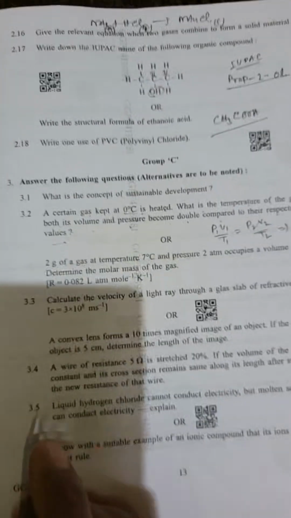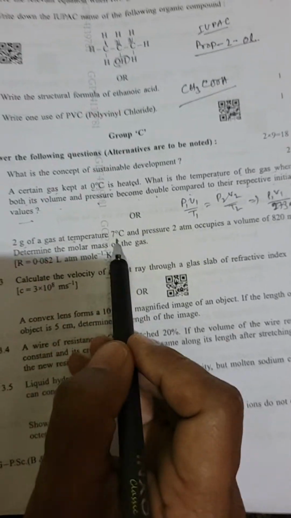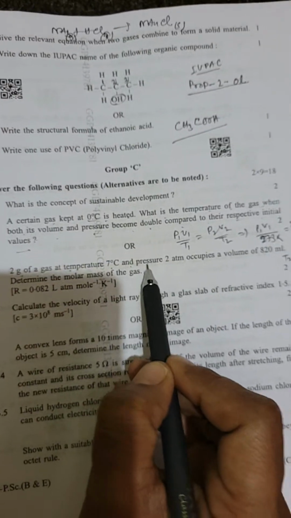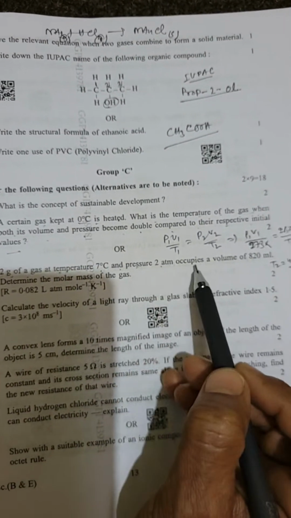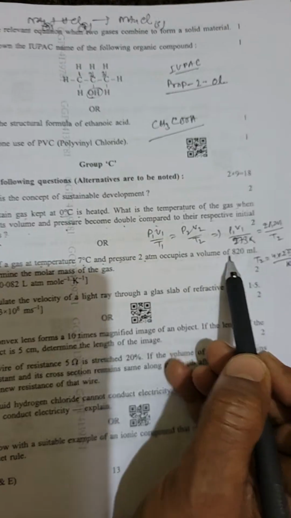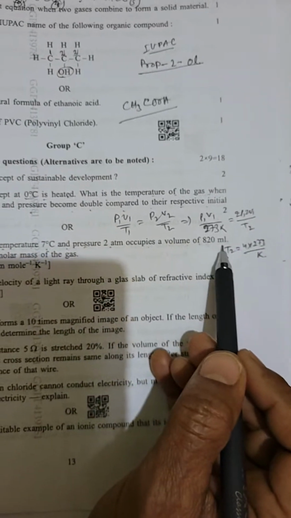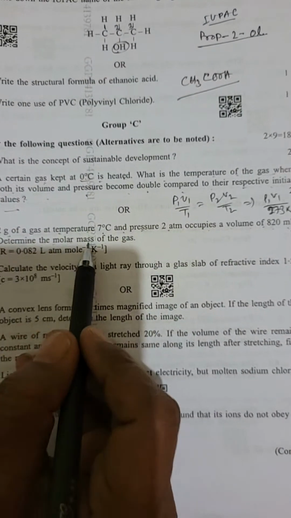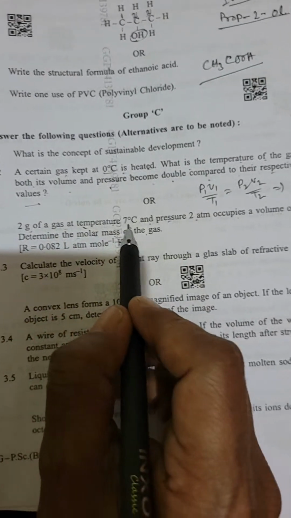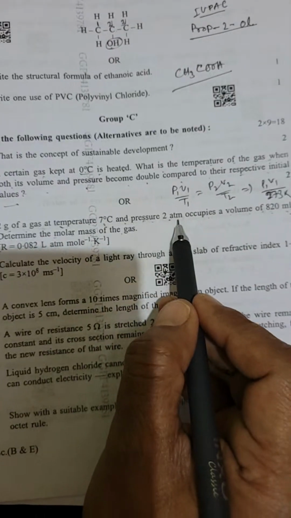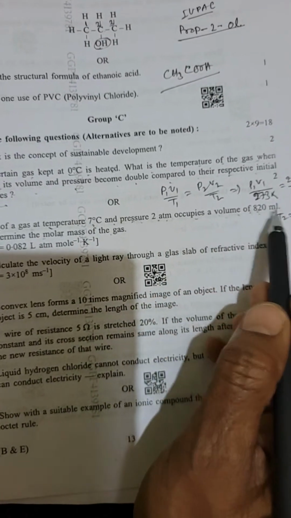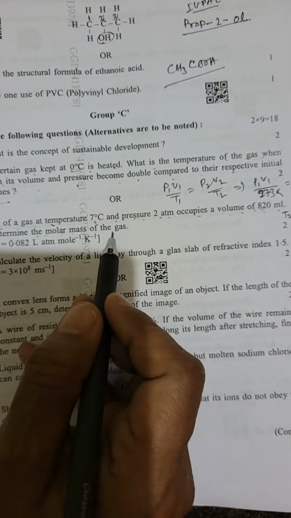Now another numerical problem. 2 gram of a gas at temperature 7 degrees Celsius and pressure 2 atmosphere occupies a volume of 820 ml. Determine the molar mass of the gas.